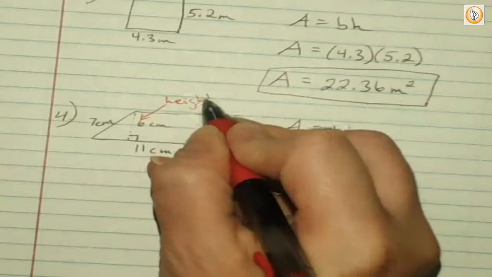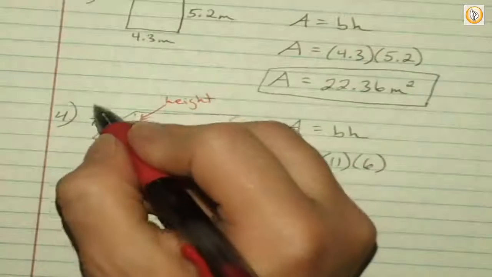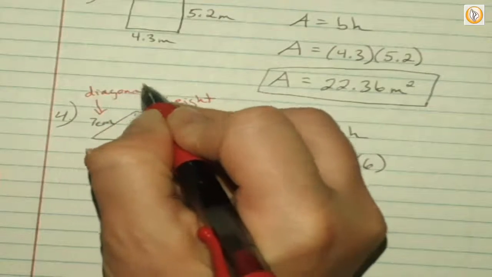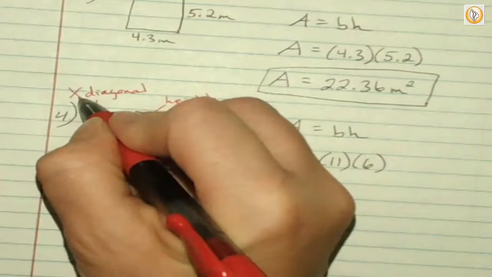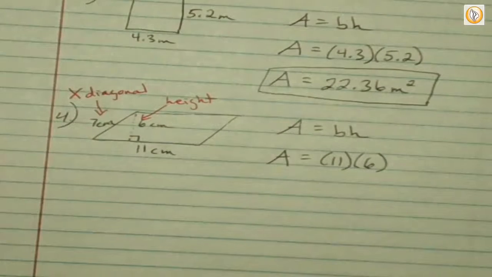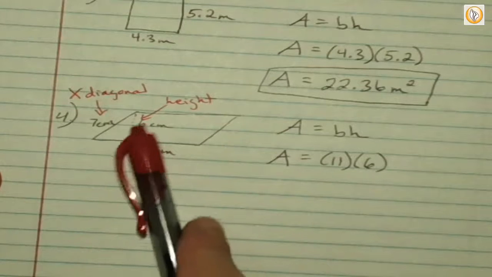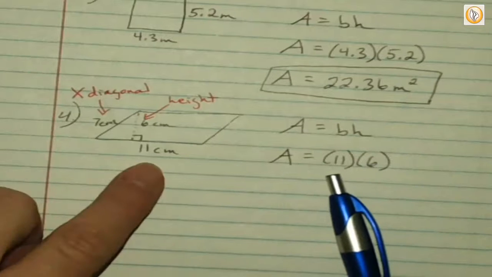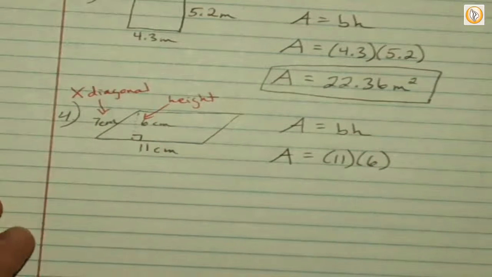So you need to write that down. This is the diagonal, and I'm going to put an X by it, because we do not need the diagonal. You do, however, need the height. Now, the example we did a while ago, they didn't give us the height. They gave us area, so we could plug it in and solve. This time they're asking us for area, and we have the base and we have the height.